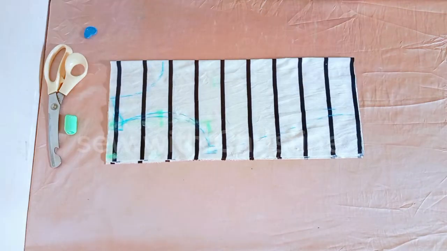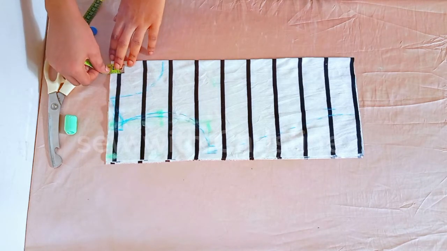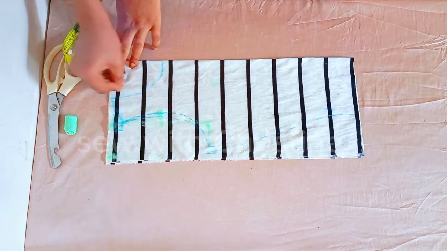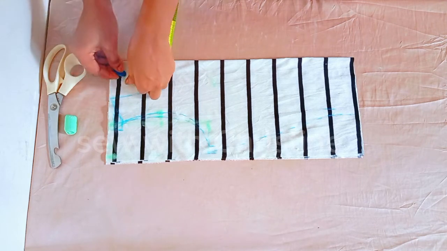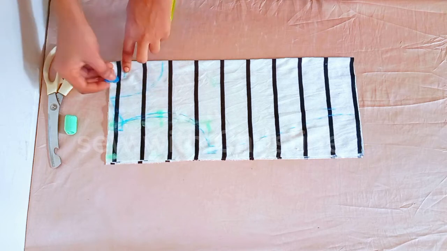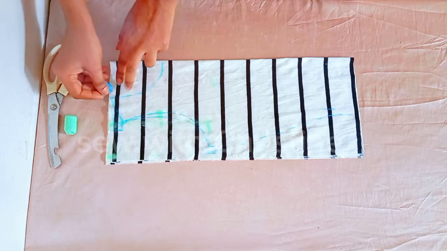I've only drafted the front neckline. Now I'm going to draft the back one. The depth is 1 inch. Then I will connect it to meet with the front neckline, which is 3 inches wide.